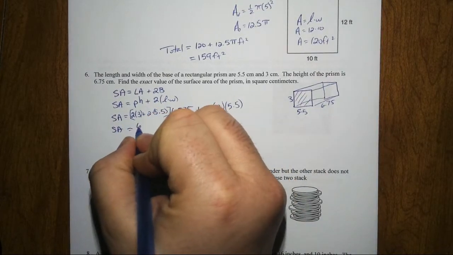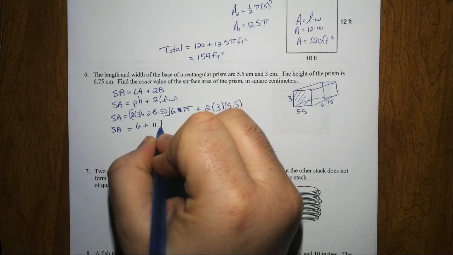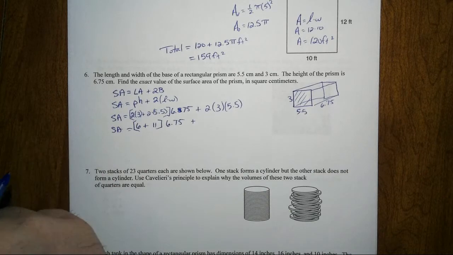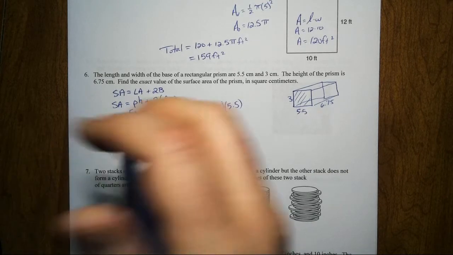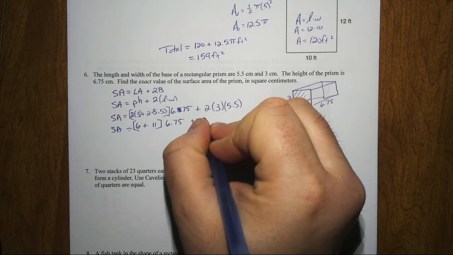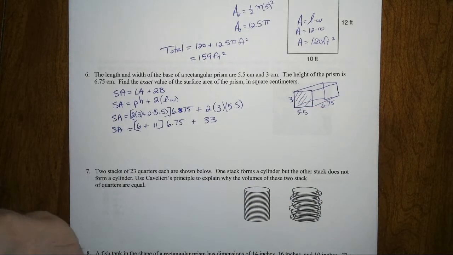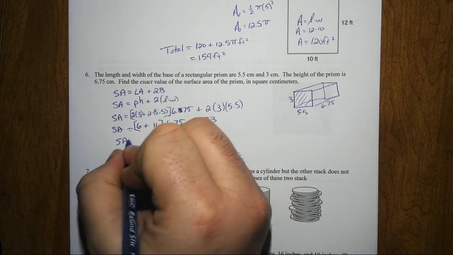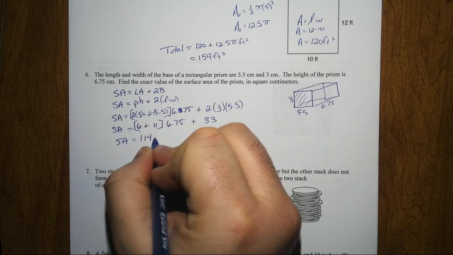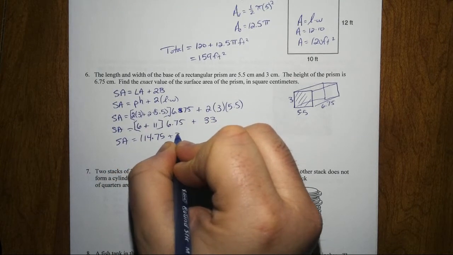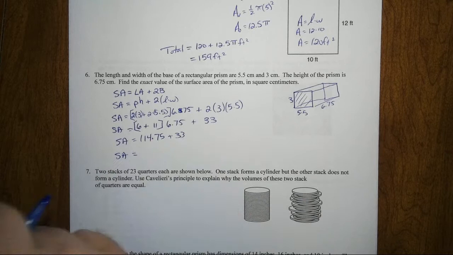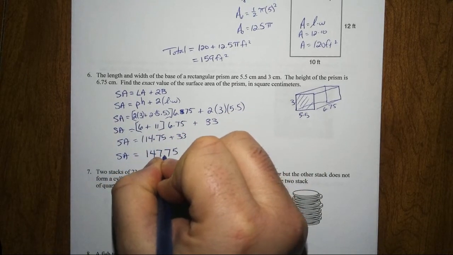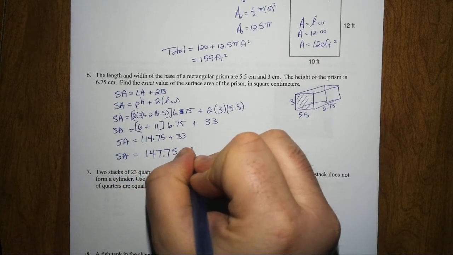So this is just 6 plus 11, times 6.75, plus 2 times 3 times 5.5. So this ends up being 33, 6 times 5.5. So it's really 17 times 6.75, and this is equal to 114.75. And then we're adding 33 to that. And this comes out to be 147.75. And once again, that's in centimeters, so centimeters squared.